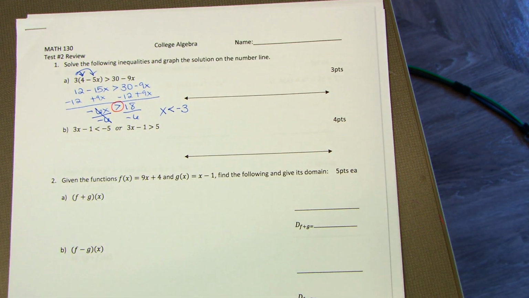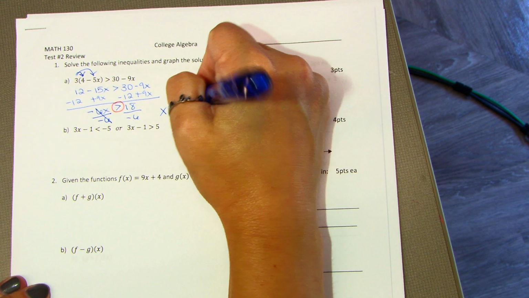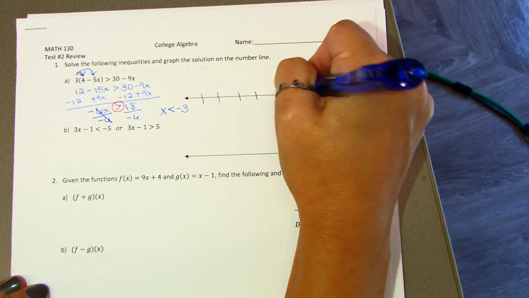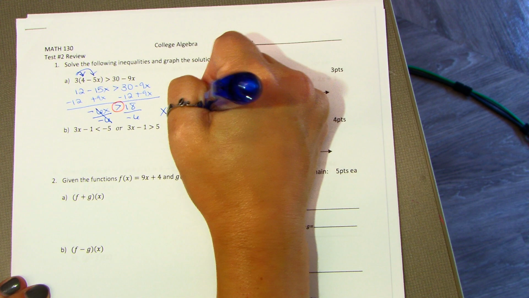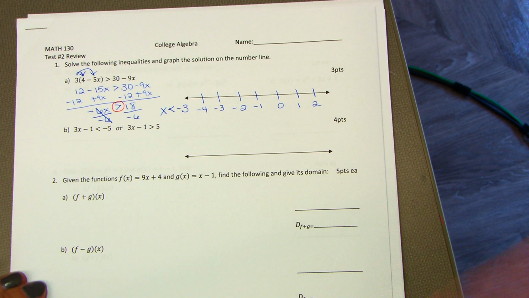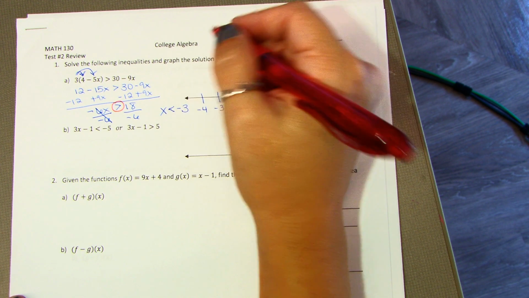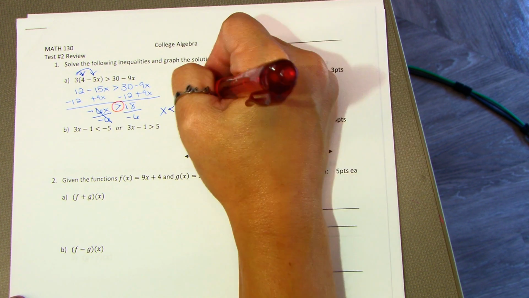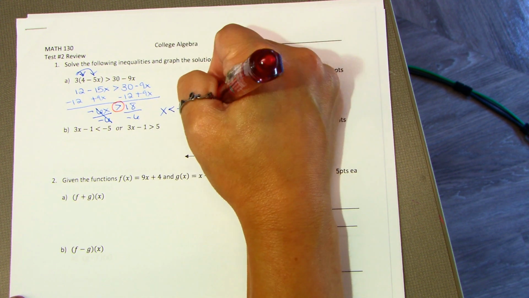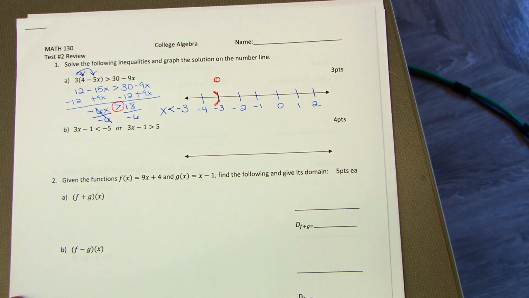And so then we get to label our number line and move from there. So I'm going to do, let's see, 4, 3, 2, 1, 0, 1, 2. You may have different numbers on yours, that's totally fine. What is important is that if x is less than negative 3, that's everything to the left of the negative 3. And since it's strictly less than, I'm going to use the parenthesis, or you're allowed to use the open circle. You can do either one, you do not have to do both.